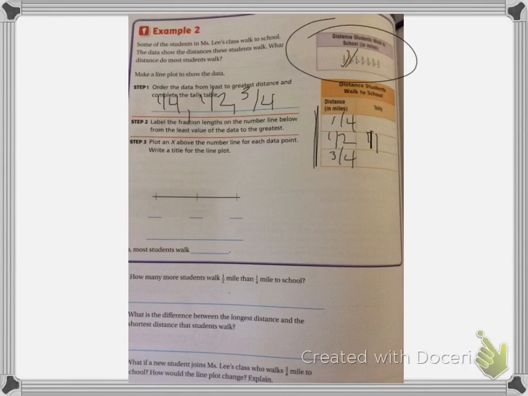Then we've got 1/4, mark off. 3/4, 1/4 again, and 2 1/2. So I'm just going to mark them both off and mark them both down here. So I have 1, 2, 3, 4, 5, 6, 7 tally marks, and I've got 1, 2, 3, 4, 5, 6, 7 data pieces in my original data. So that lines up really well.